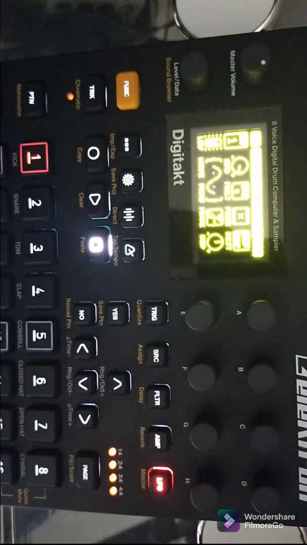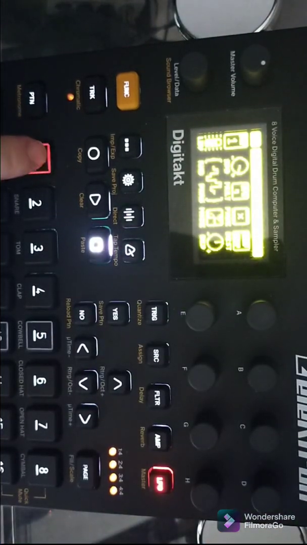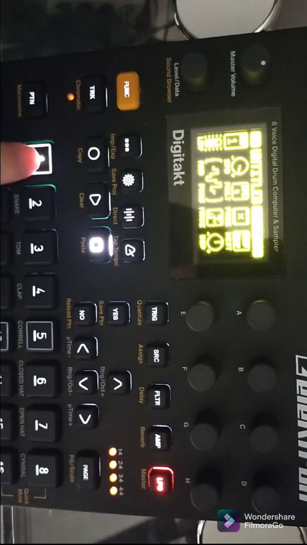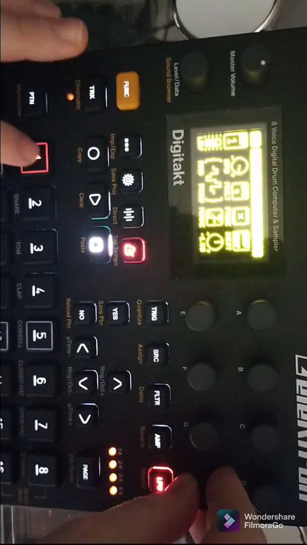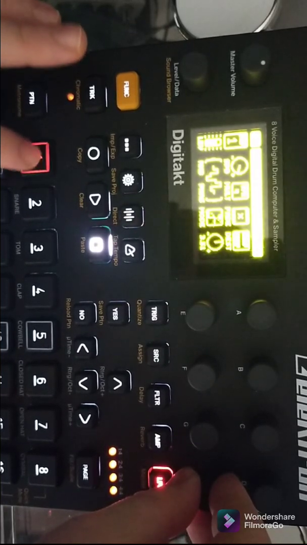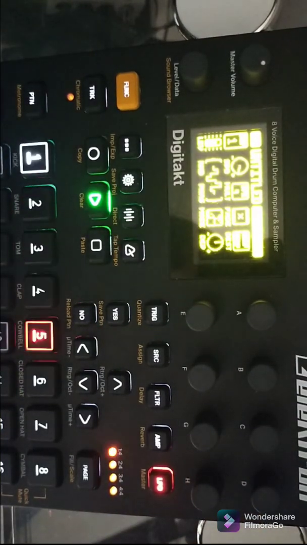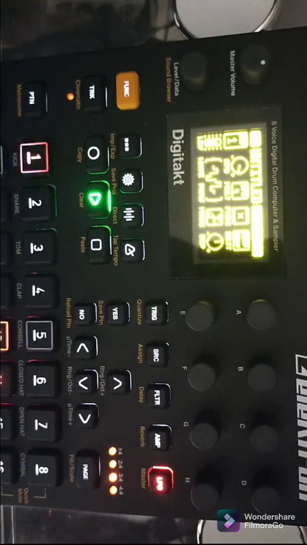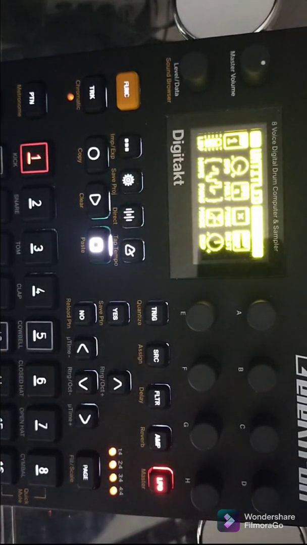You're going to put it on sample and hold mode, and we want random. Yep, that's where we want it. So now when we press play, that's as random as you like.